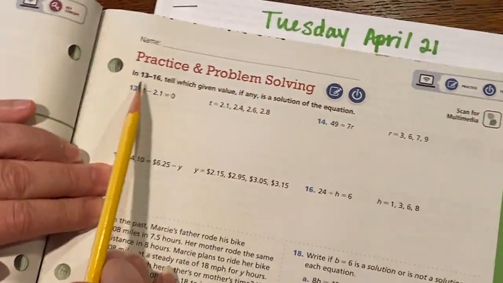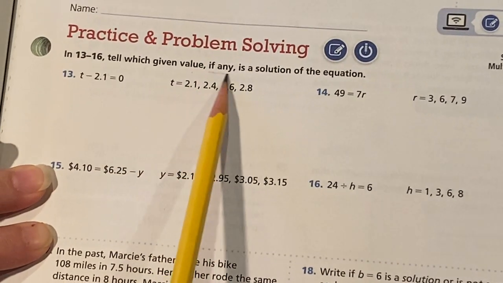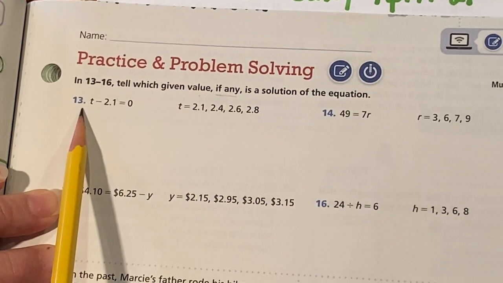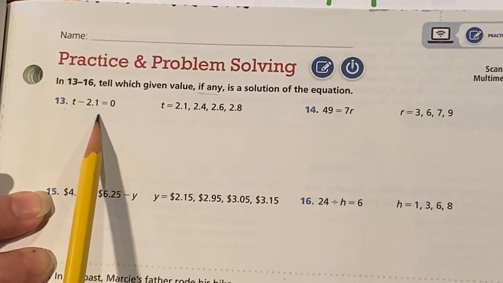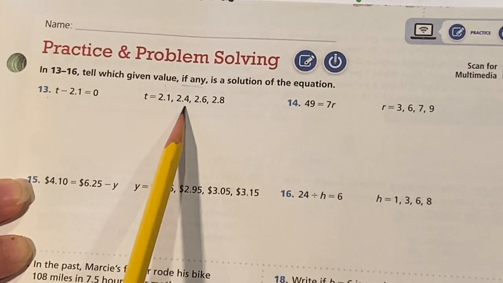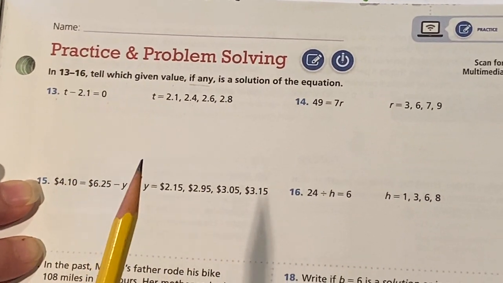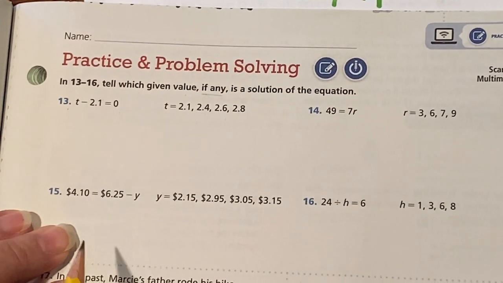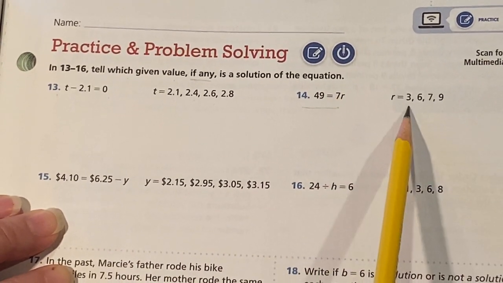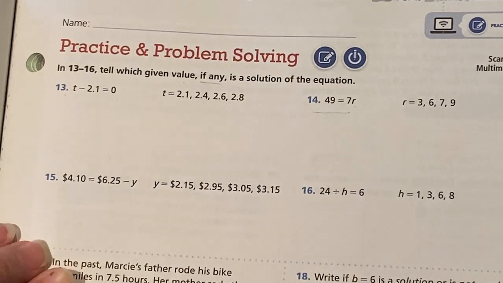On numbers 13 through 16, it says tell which given value, if any, is a solution of the equation. For number 13, the equation is t minus 2.1 equals 0. Your choices are 2.1, 2.4, 2.6, or 2.8. You're going to substitute those values in until you figure out which one is correct. Number 14, same kind of thing. You've got your equation, and then you've got your 4 possible values for r. Substitute those in and see which one is correct.